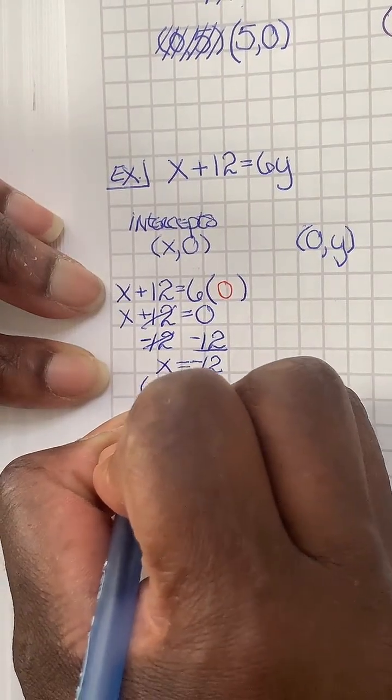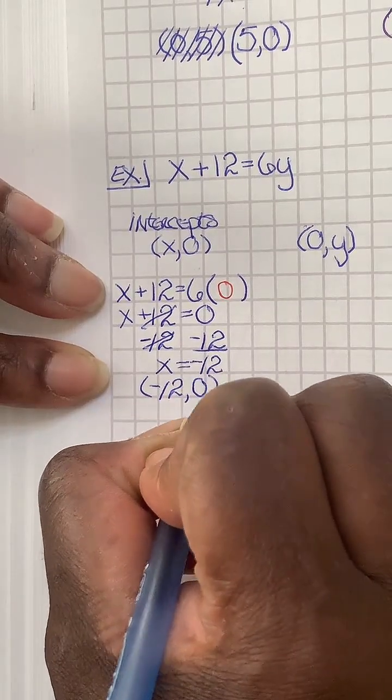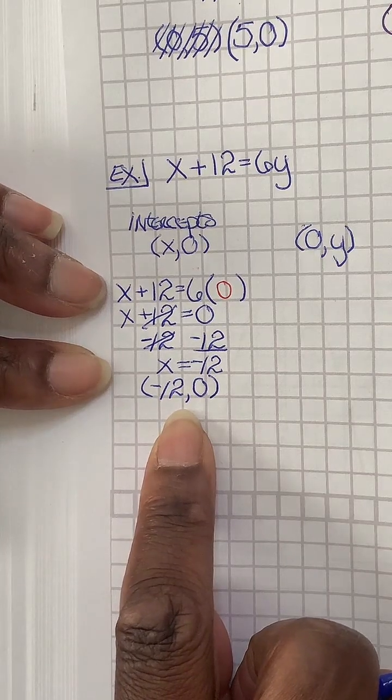Let's make sure Audrey does it right this time. So negative 12, comma, 0. So that's going to be my x-intercept.